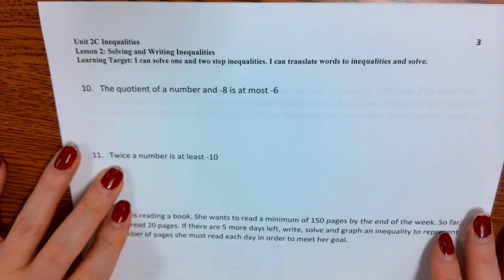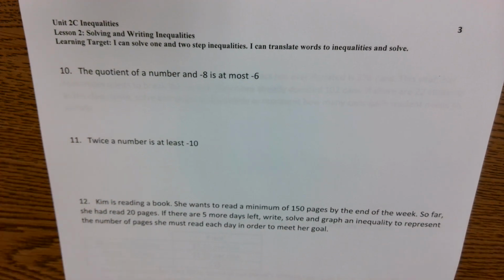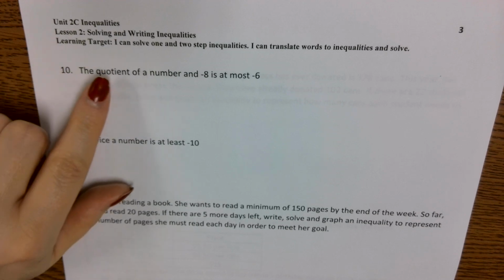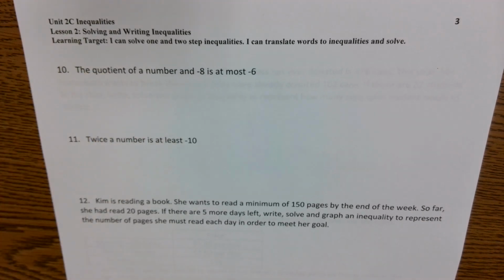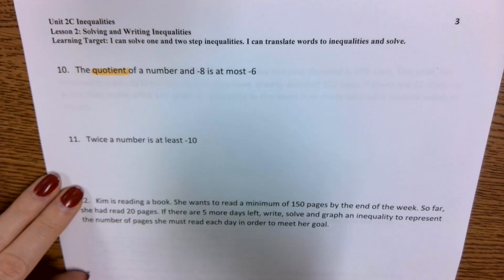Okay, so for problem number 10, it says the quotient of a number and -8 is at most -6. Who can remind us again, what does quotient mean? What operation was quotient? Jalen? Division.